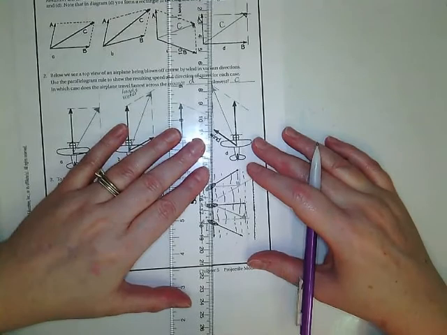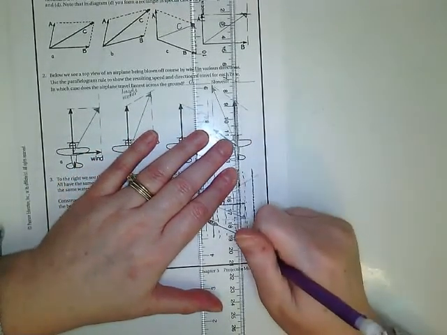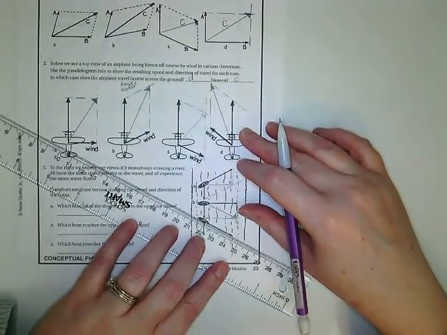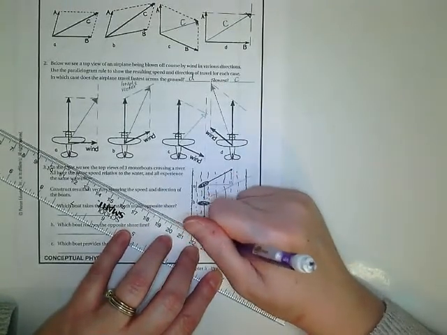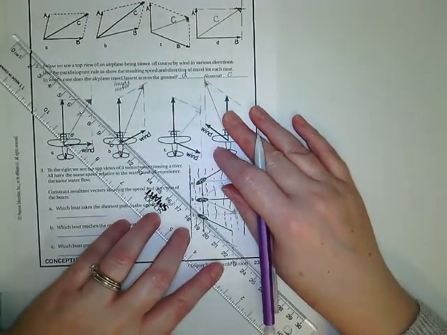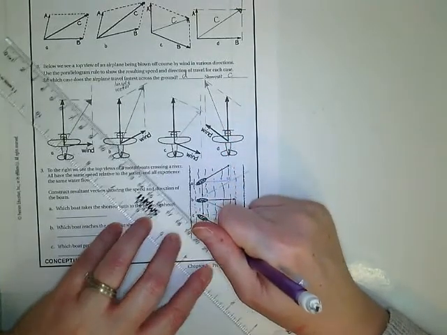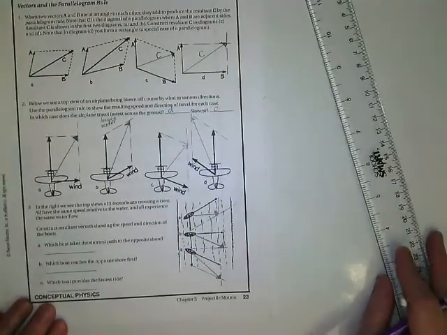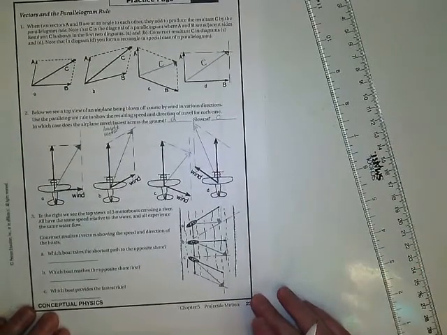Here's my stream or river velocity. Here is my boat velocity. And my resultant velocity. Okay, so there are my 3 parallelograms done.